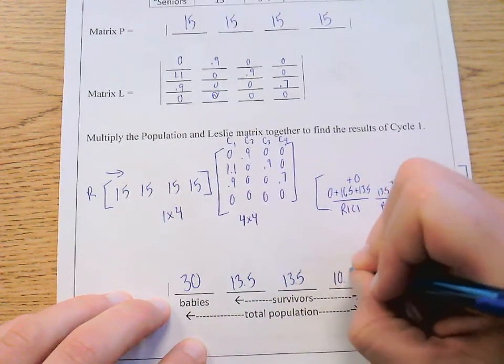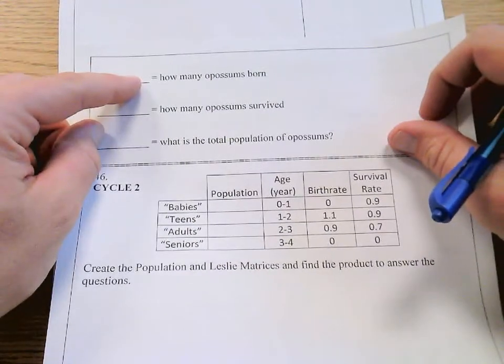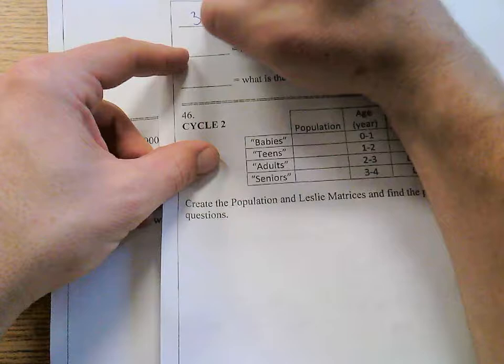All right, so let's answer some questions. How many possums were born? Well, let's go back to my answer. 30. How many possums survived?